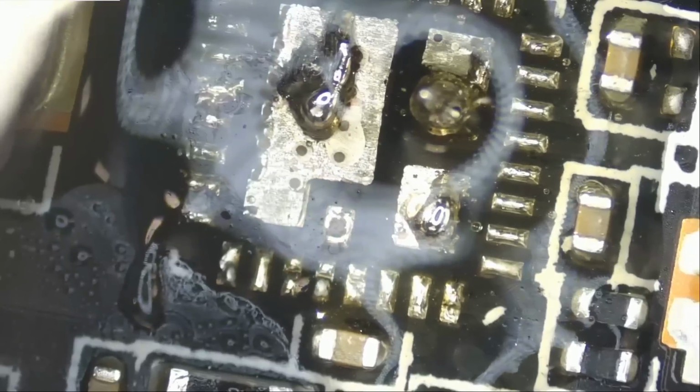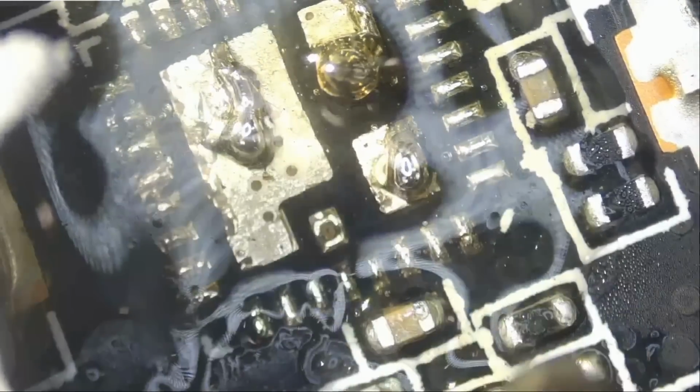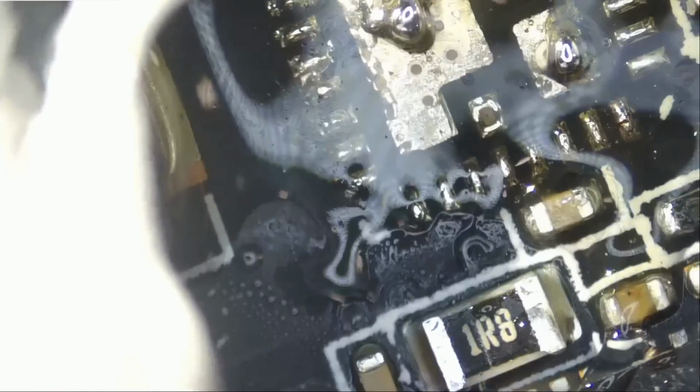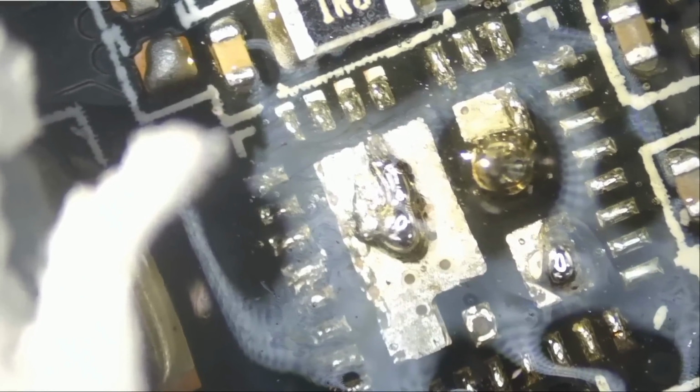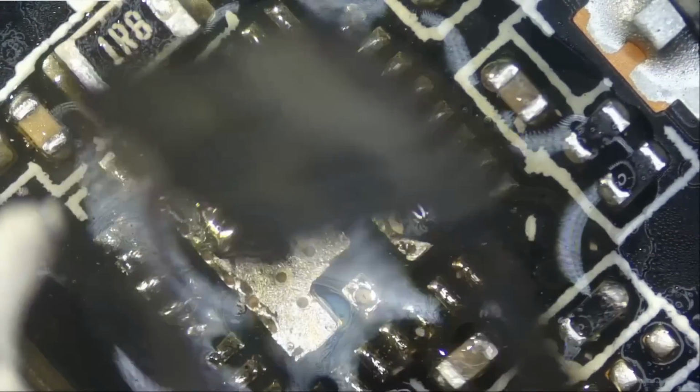Alright, so we should be able to solder the DR MOS. We have enough solder everywhere. And a lot of those pads are connecting to each other. Okay, so I have a replacement MOSFET right over here.